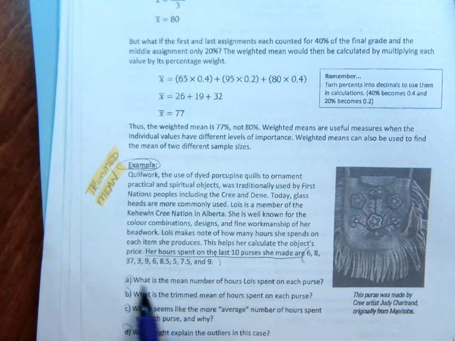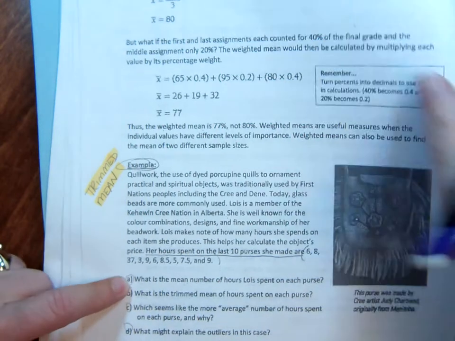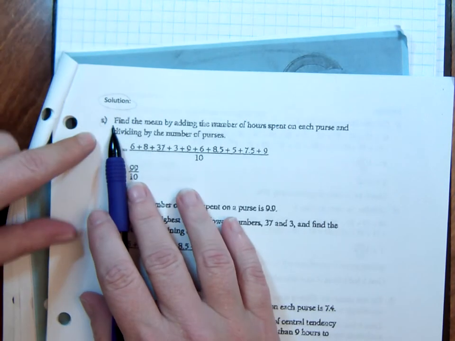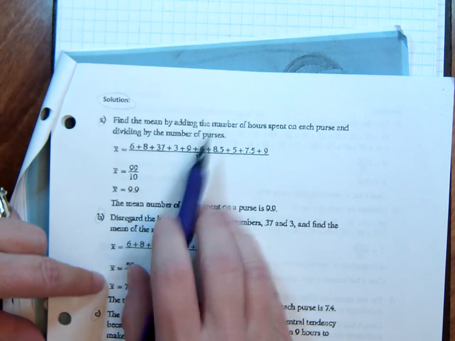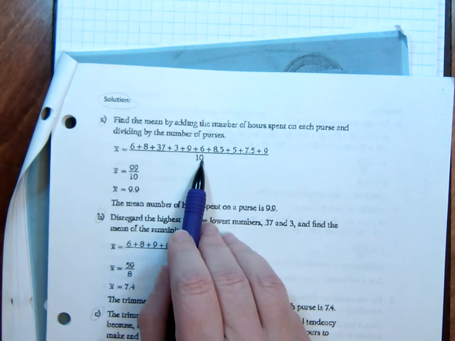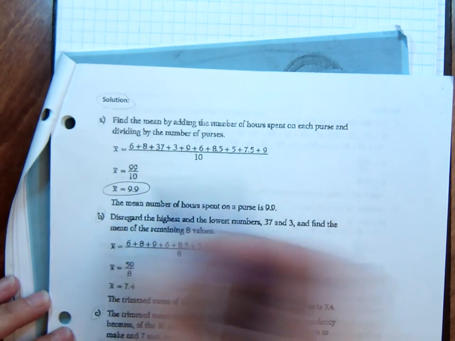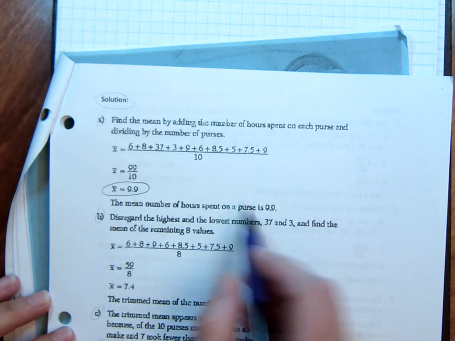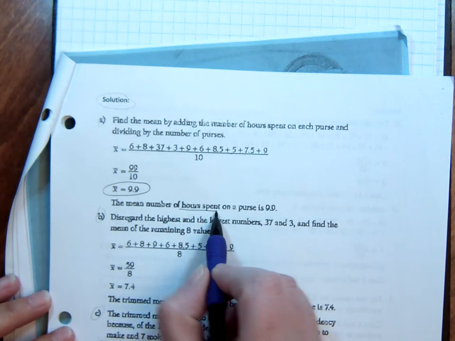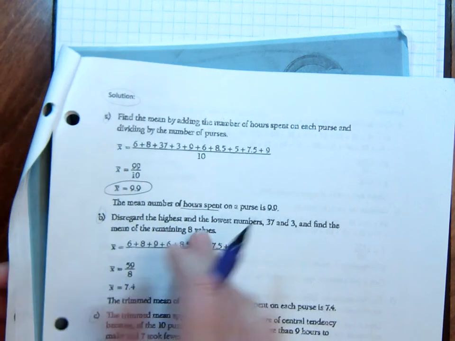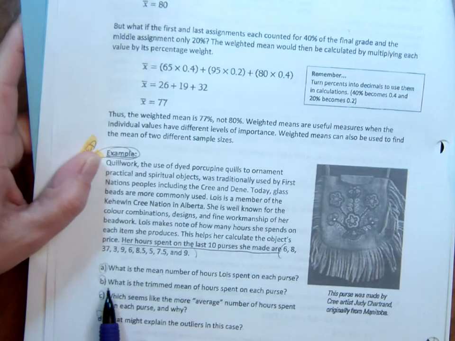Now, since it doesn't say the word trimmed, we're just going with the regular old arithmetic mean. So I'm going to turn the page and look at the solution. So first, I'll add up all the numbers, and I'll divide by 10. So the traditional arithmetic mean is 9.9. That's how many hours spent on making a purse. So I'm going to flip it back. Now let's do a trimmed mean.